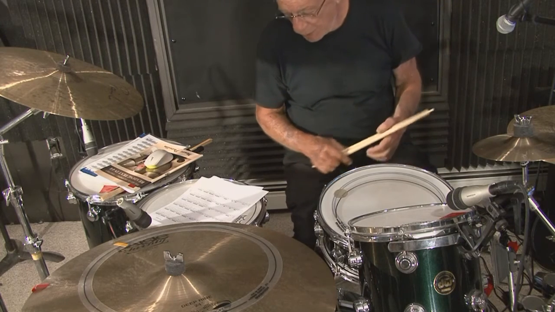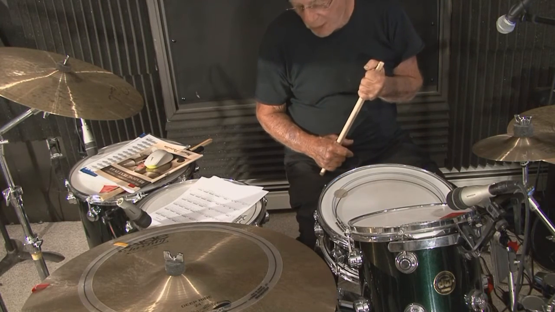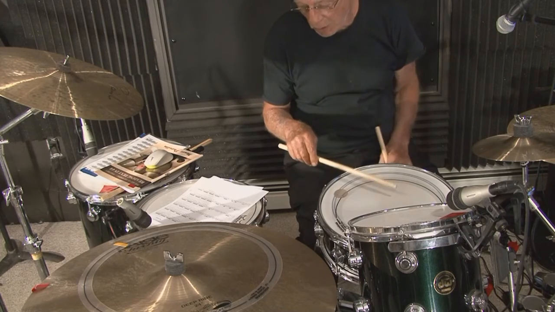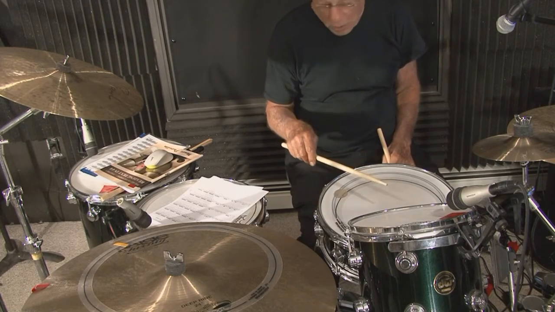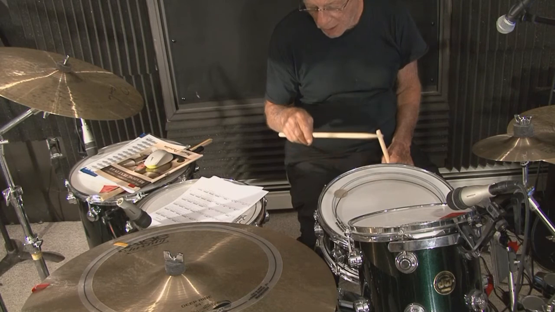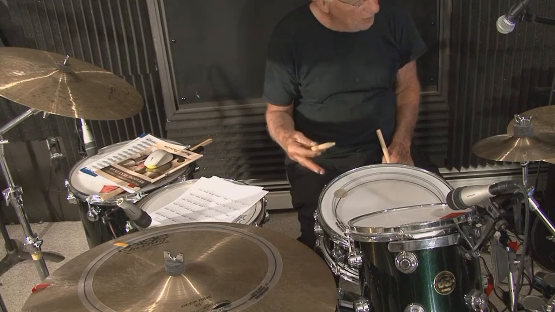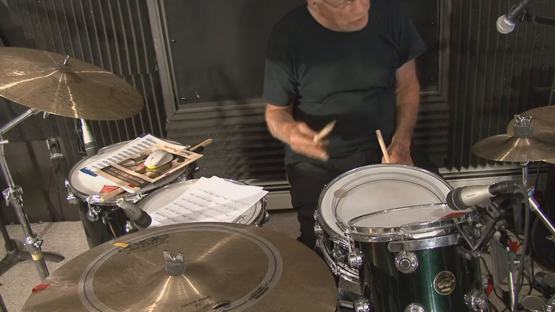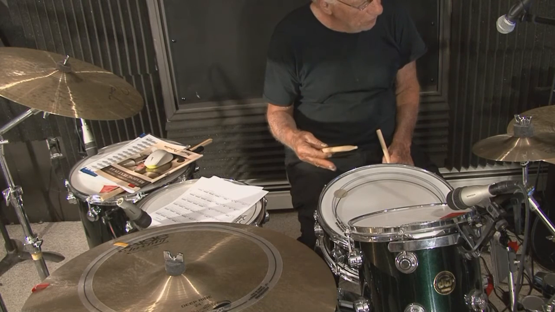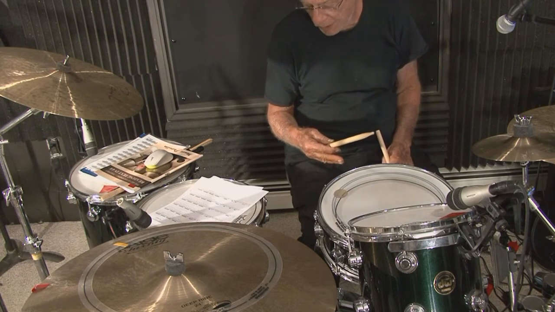So let's go to line 3. 16th note, 8th note rest, and the 16th note. In 16th note counting, 1, E, and the. Second downbeat, 16th note rest, 16th note, 16th note rest again.